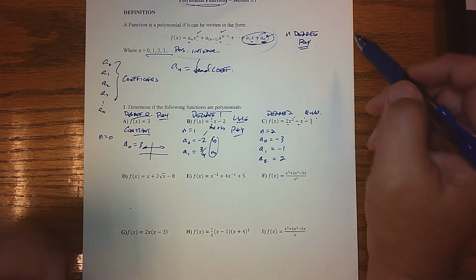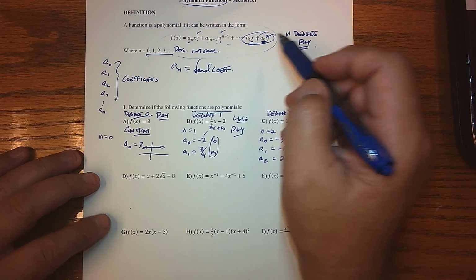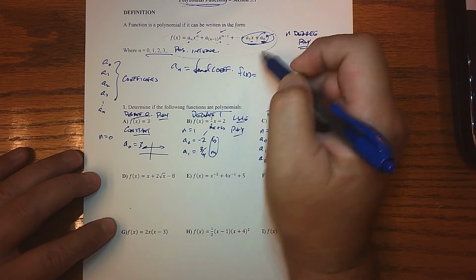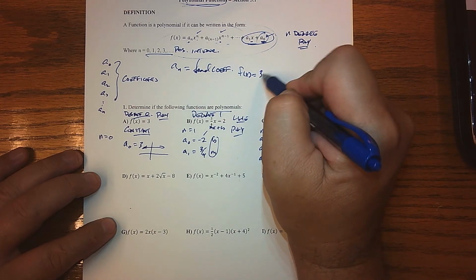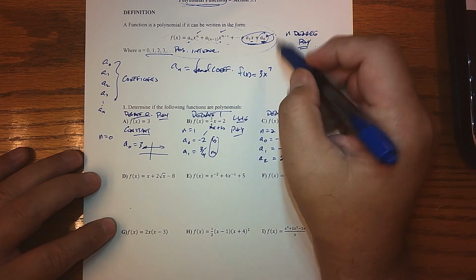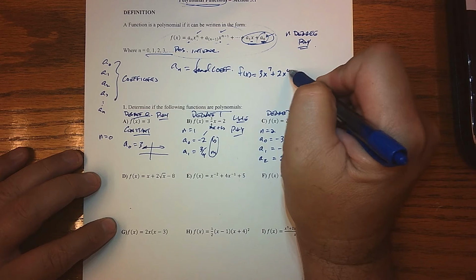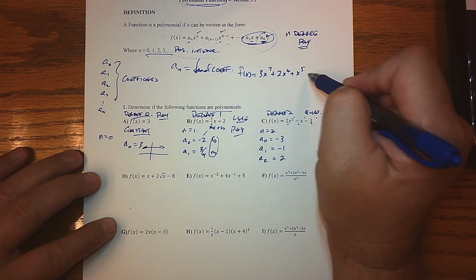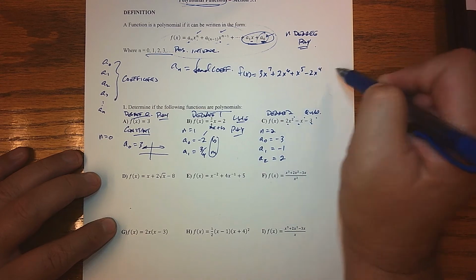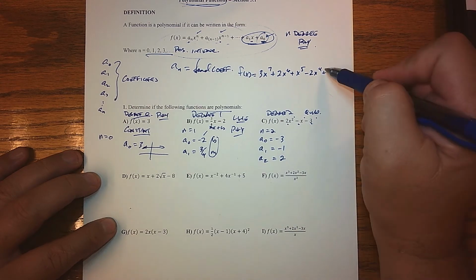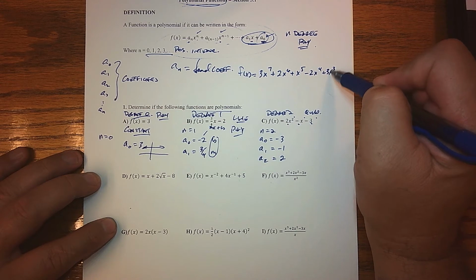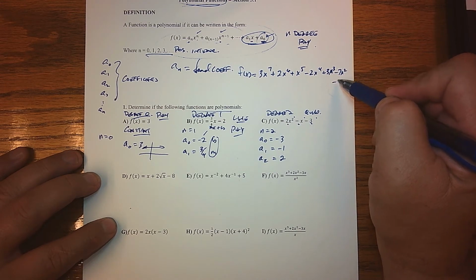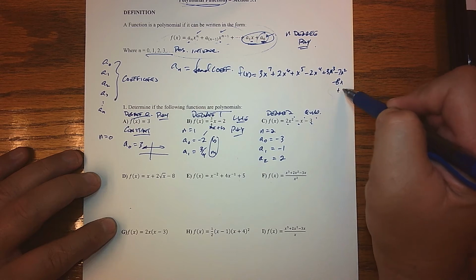And so we can define some pretty big polynomials as we go along. For example, let me just do one more: f of x equals 3x to the 7th plus 2x to the 6th plus, let's say, x to the 5th minus 2x to the 4th plus 3x cubed minus 7x squared, I hope I'm not running out of room, minus 8x, and then plus 10.